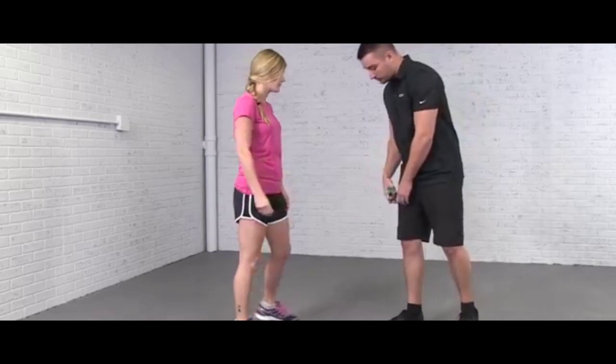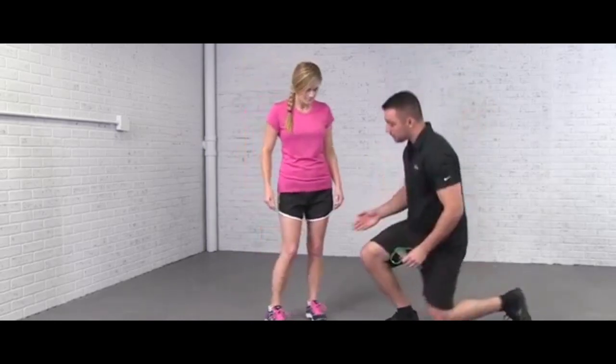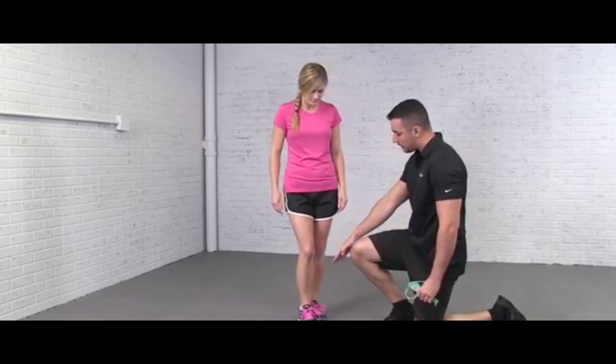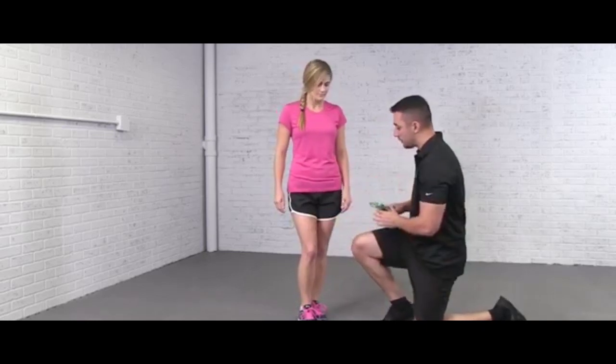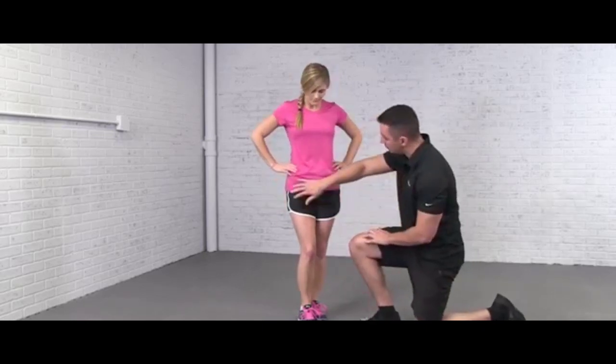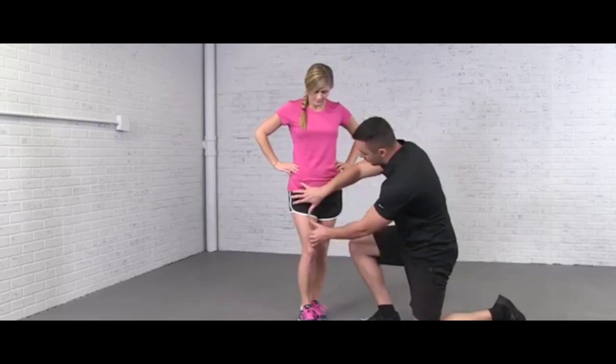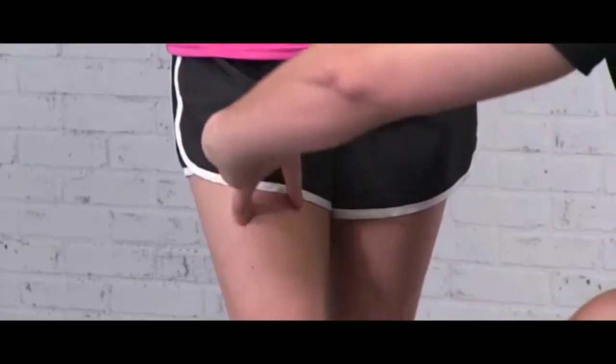Pull the skin and underlying fat simultaneously and firmly away from the underlying muscle tissue. Read the dial, then slowly release the caliper trigger. The second location for females is the thigh.